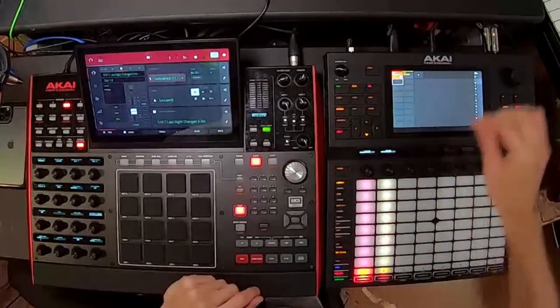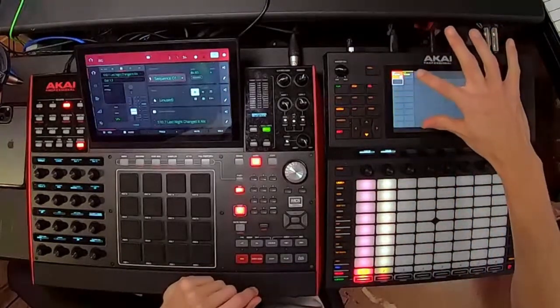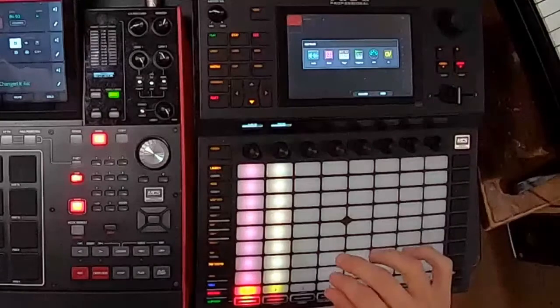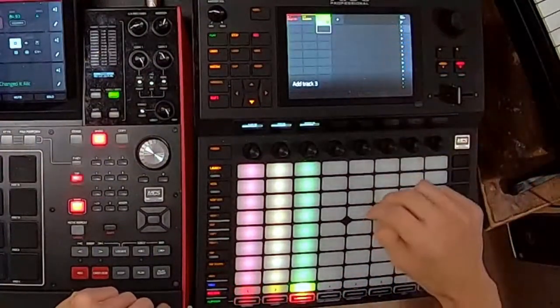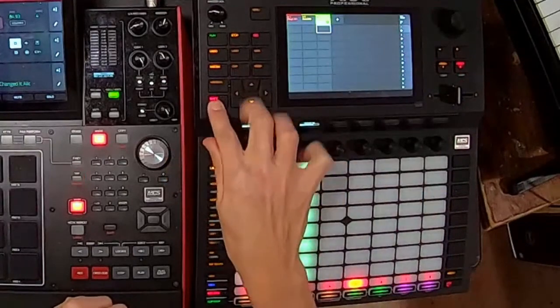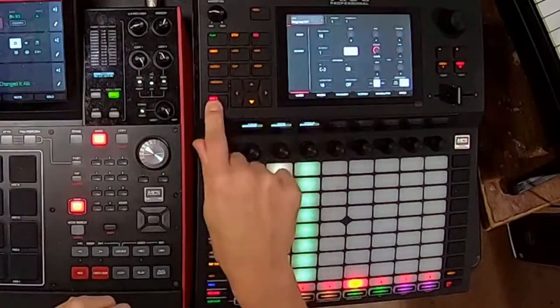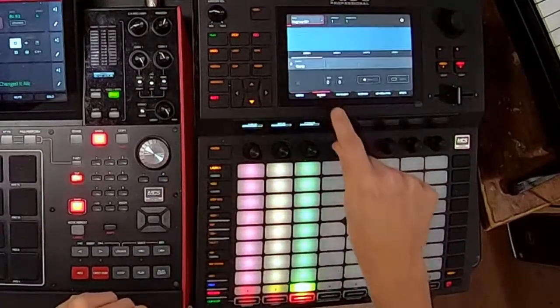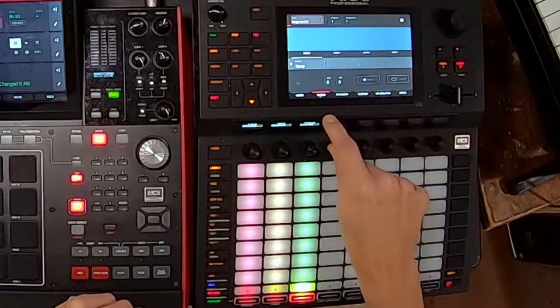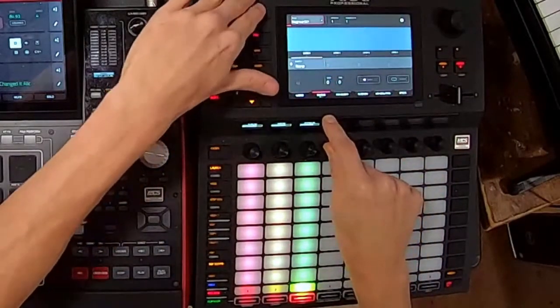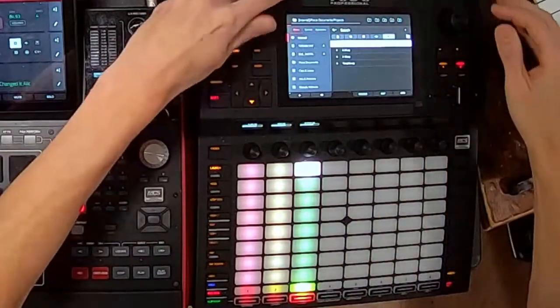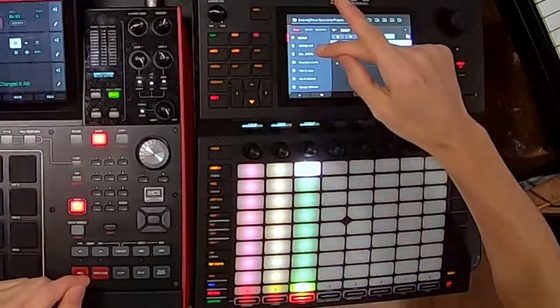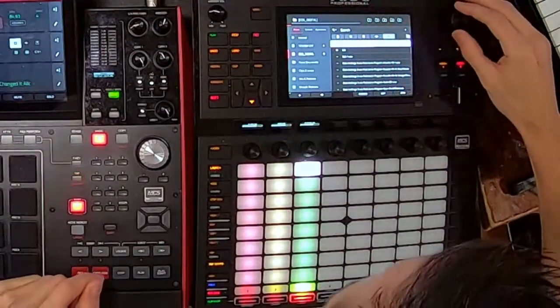All right, so now I'm going to pull up a key group program. Go to the Force. We're going to pull up a key group. Bam. Let's enter the key group by holding shift and hit clip. Hit samples. Now we just need to browse for that sample real quick. So hit browse and then hit places. Just like on the X, it's the same thing. Going into the same exact folder.